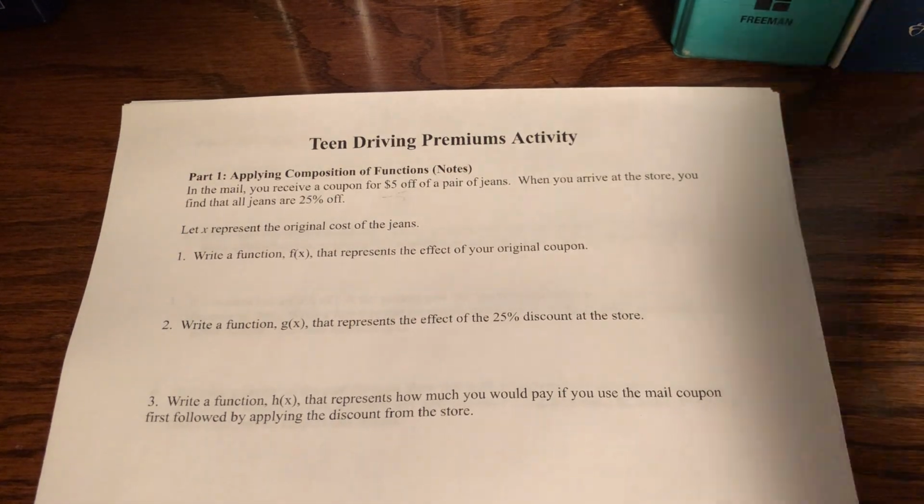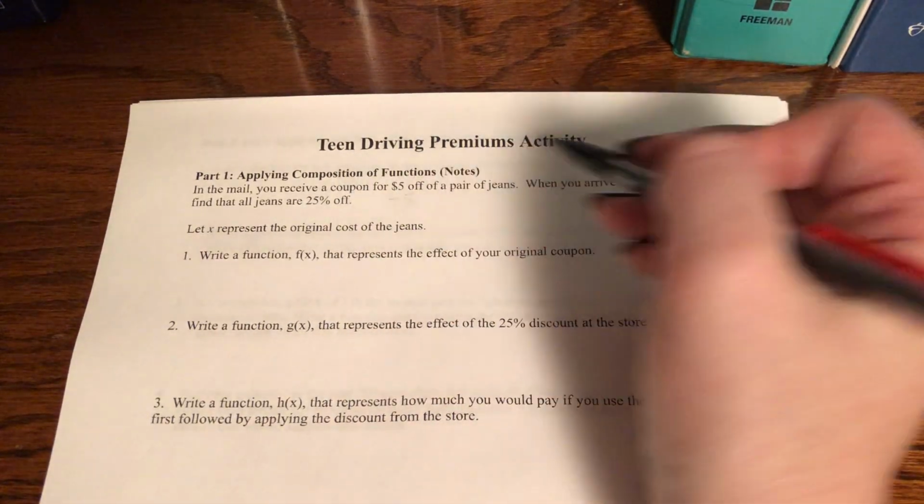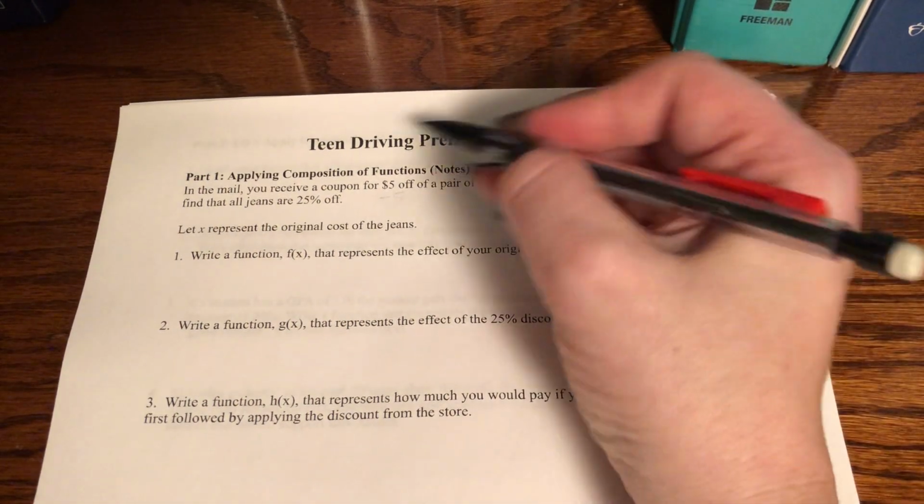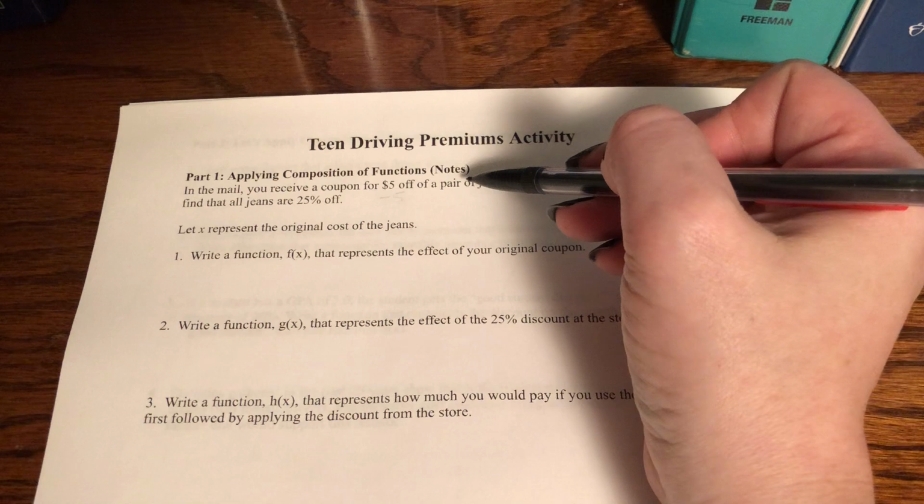Welcome back. Today we're going to talk about teen driving premiums. Now before we get into the activity itself, we're going to take some notes on applying composition of functions.